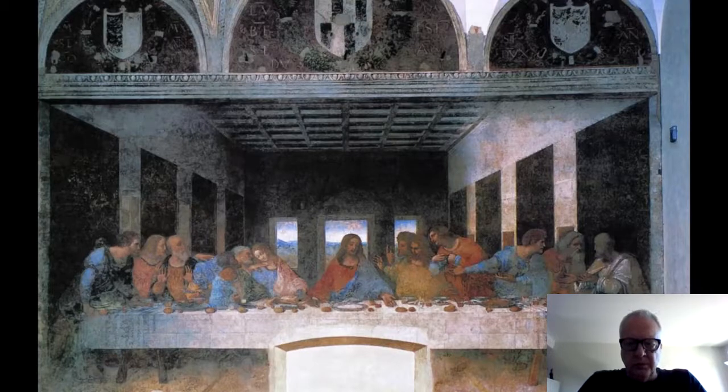The red, white, blue symbolizes the Trinity. And then everything is arranged in mathematical proportions. You have the 3 windows at the center symbolizing the Trinity, the 4 windows on either side symbolizing the quadrivium, the material world, like the trivium and quadrivium in the Middle Ages. Then you have the apostles divided up into 4 groups of 3, reinforcing that numerical division.